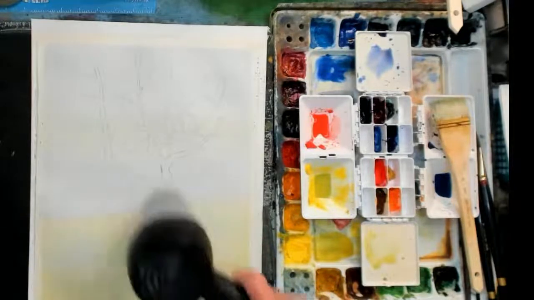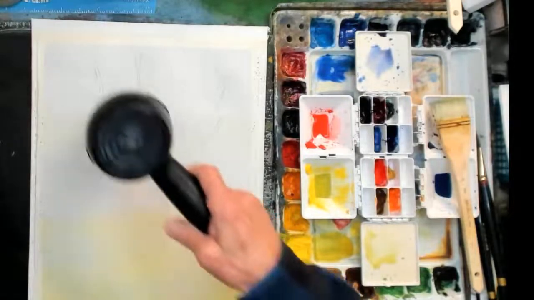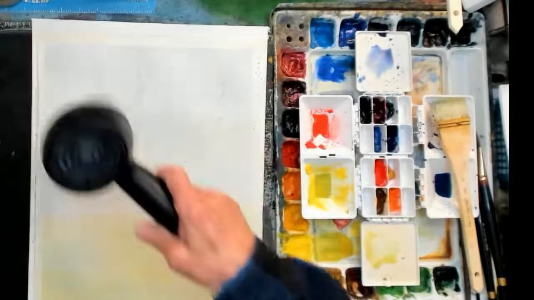I make sure that the trunk here is nice and dry. That's what I'm going to paint on.